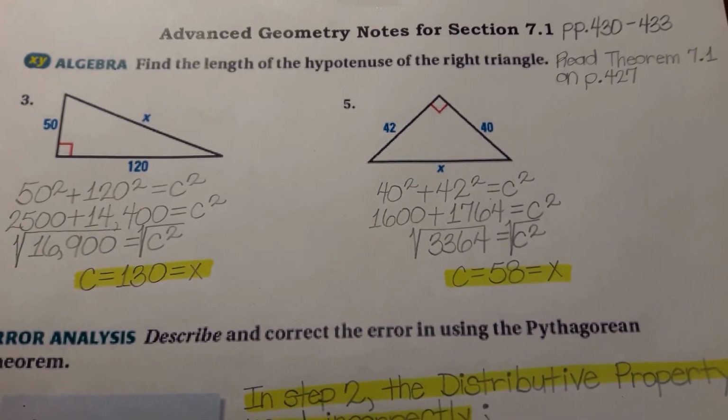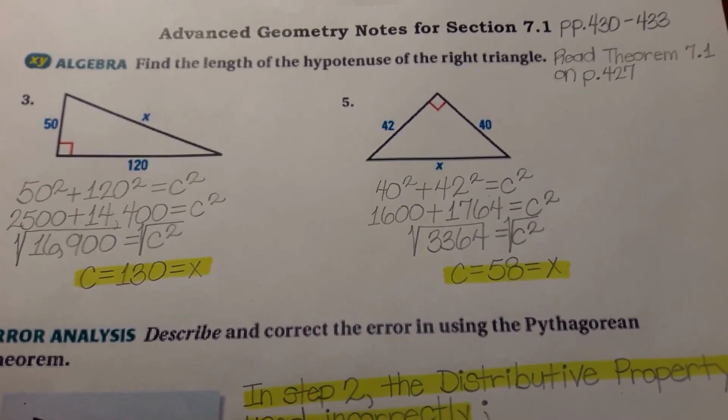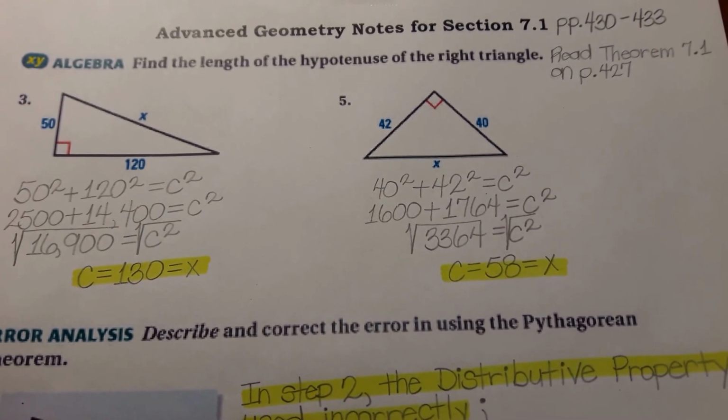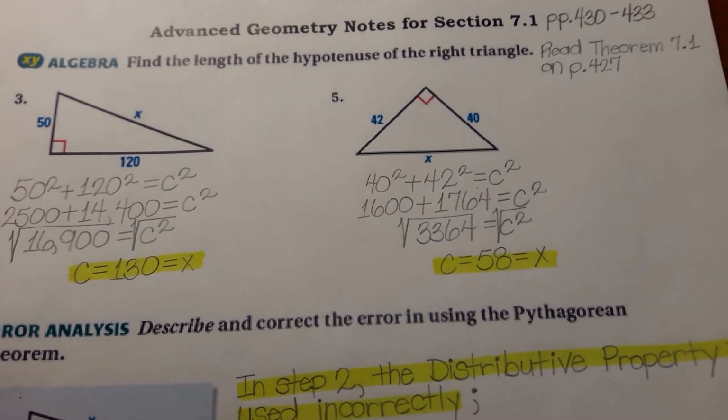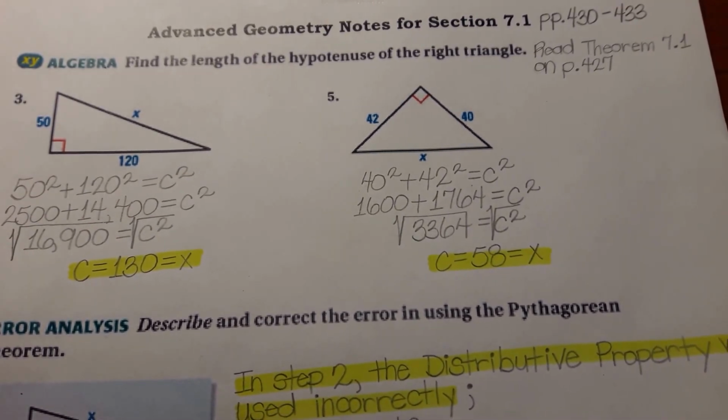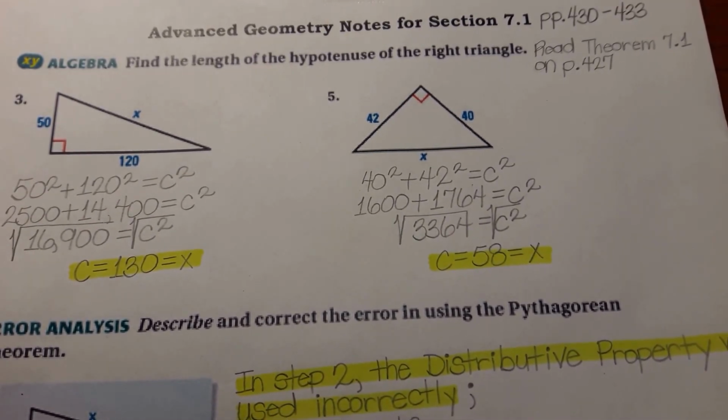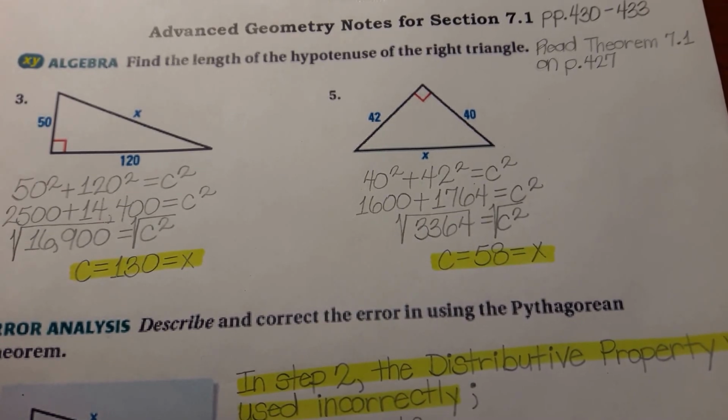Hello class. Today we will be looking at section 7.1, apply the Pythagorean theorem. Turn to page 430 and look at number 3. Number 3, the direction says, find the length of the hypotenuse of the right triangle.